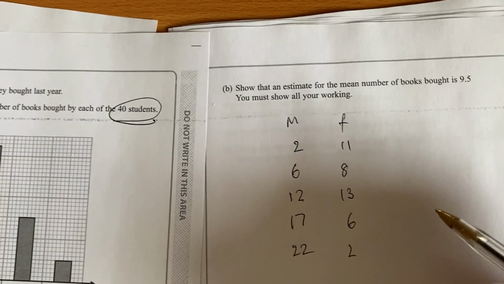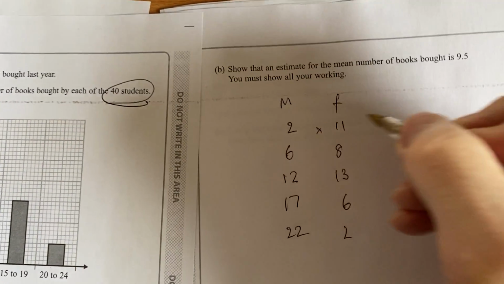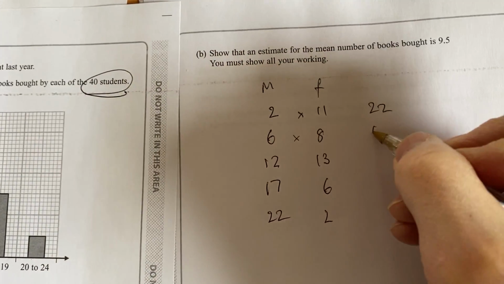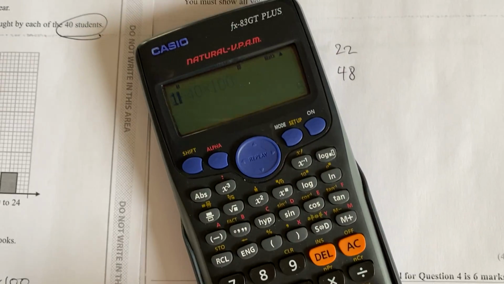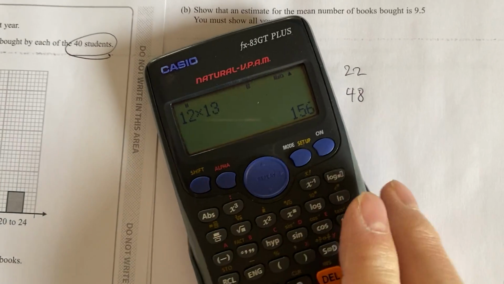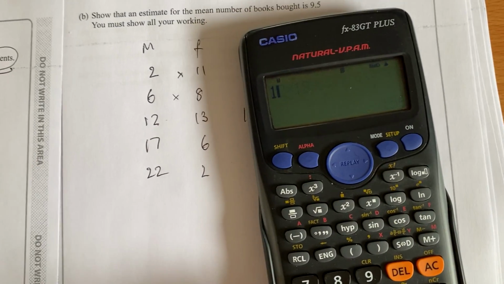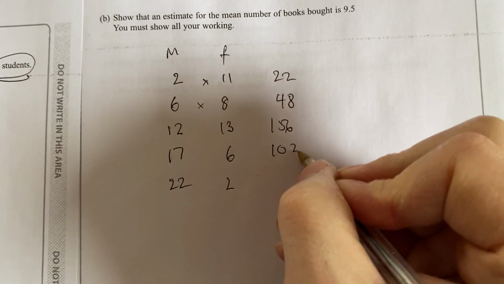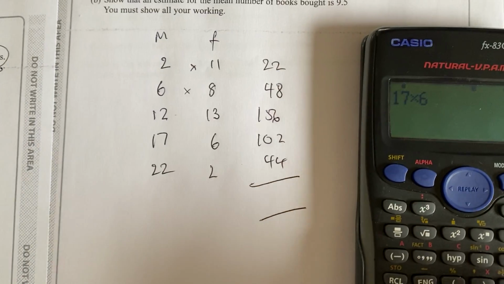So I need to find the total number of books. Well, these 11 took 2 books, so that's 22 books. These 8 took 6 books, 6 eights are 48. Obviously, you could use a calculator if you can't remember. It's worth doing 156, and then 17 times 6 is 102, and 44. If I add all that together, that's the total number of books.